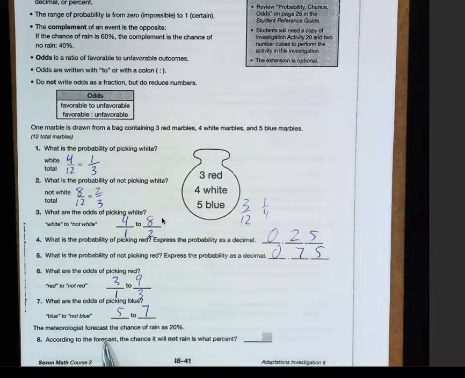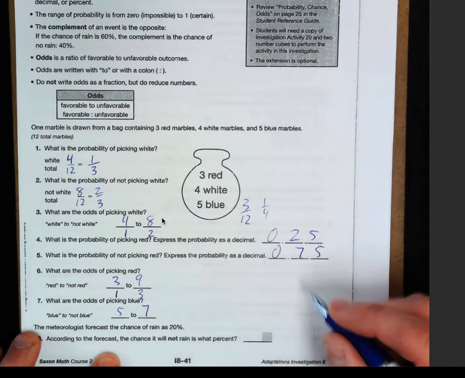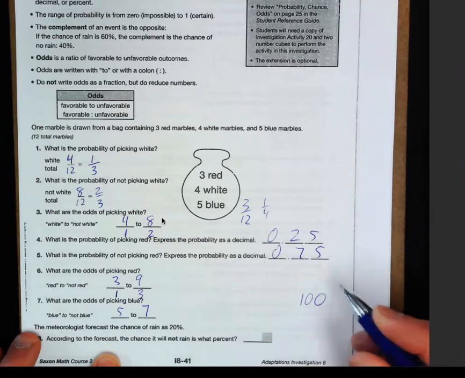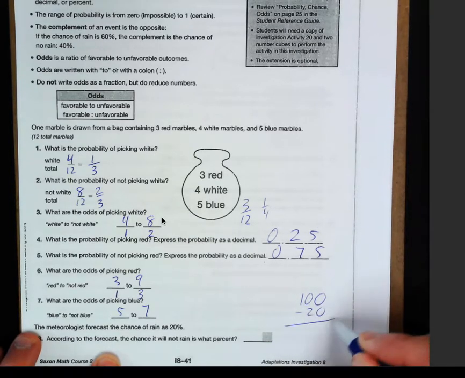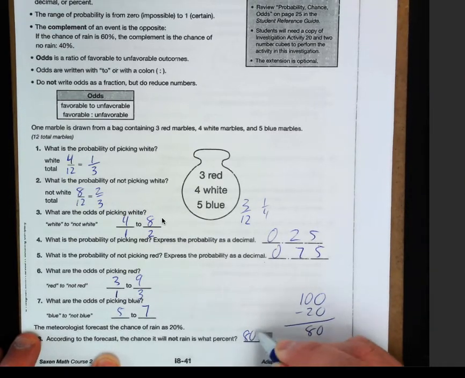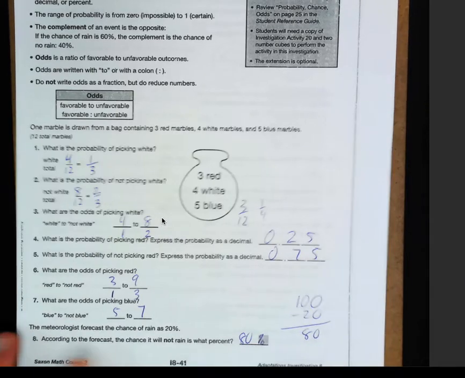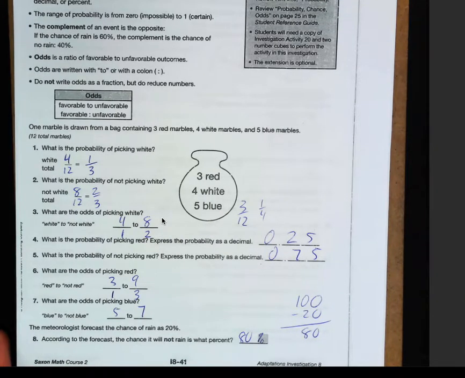The meteorologist says that the chance of rain is 20%. According to the forecast, what's the chance that it'll not rain? Well, if you want to see the math, guys, percent always adds up to 100. If there's a 20% chance it will rain, there's an 80% chance it won't rain.